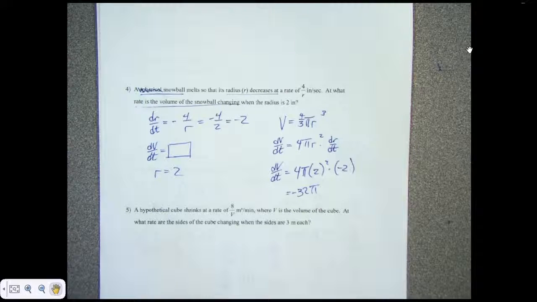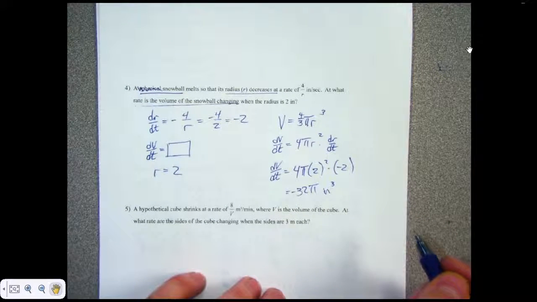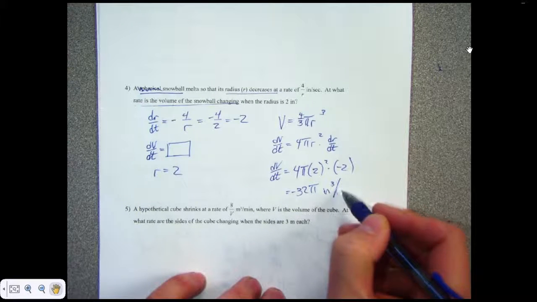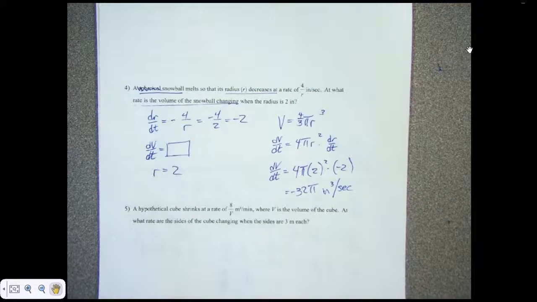What would the label on it be, or what are the units? So inches cubed. Why is it cubed and not squared or regular? So it's volume. Volume has 3 dimensions. And then per second. Why is it per something? Because it's changing. It's a rate.